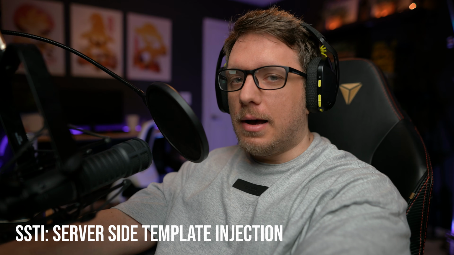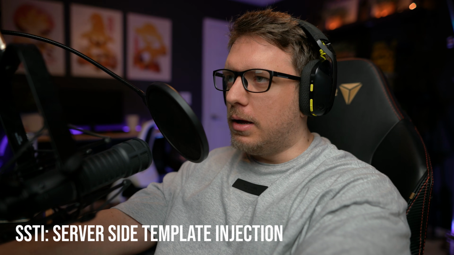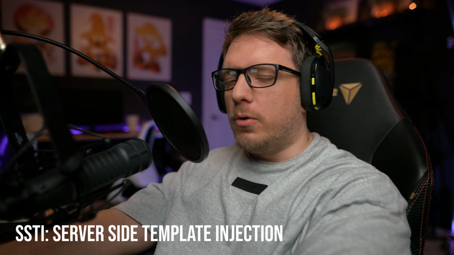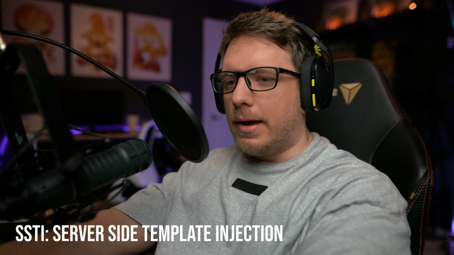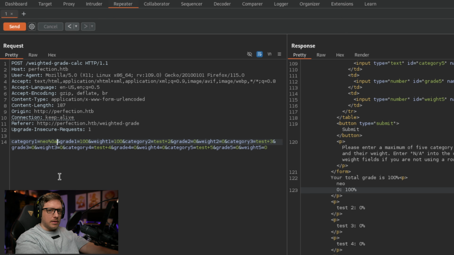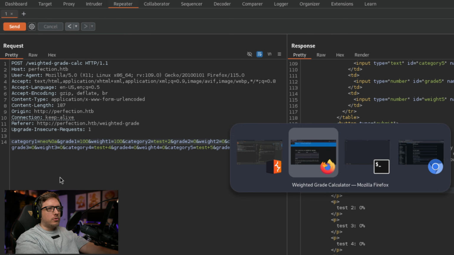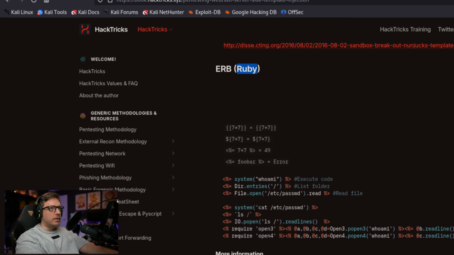Before we do the reverse shell, let's take a look to see if there's any SSTI injections possible in this. And remember, going back, we noticed that it was built on Ruby. So let's go ahead and search for SSTI on HackTricks, which I've already done.